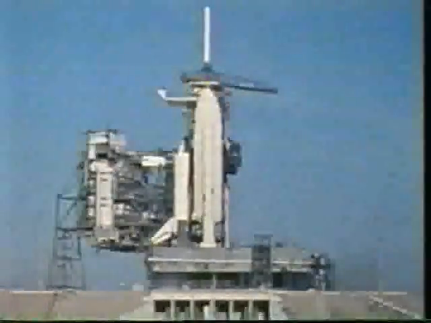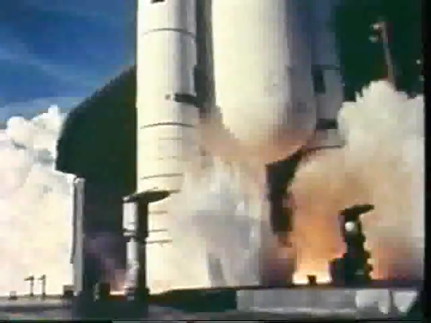The cat's pyjamas in this warp and weft business is the solid fuel rocket, such as the boosters used for the shuttle.